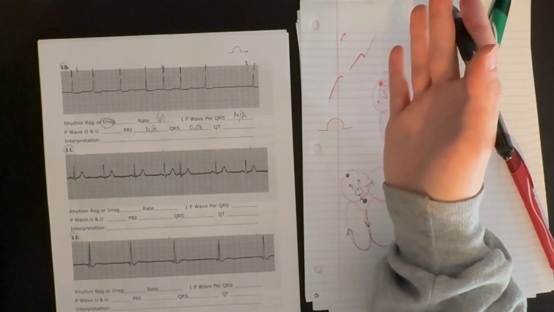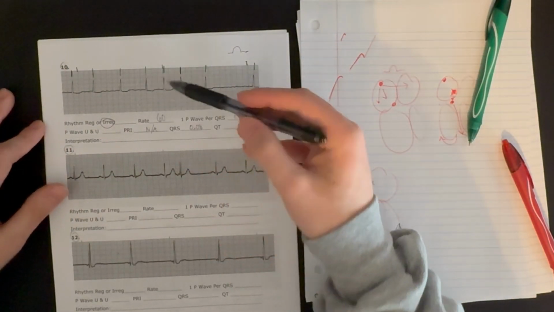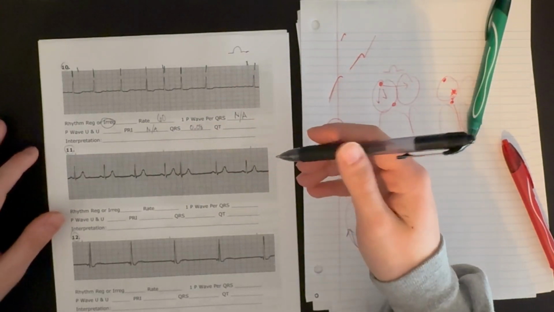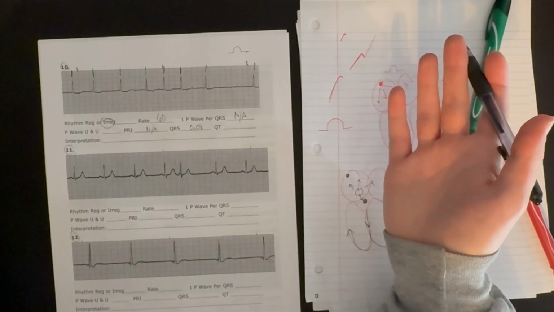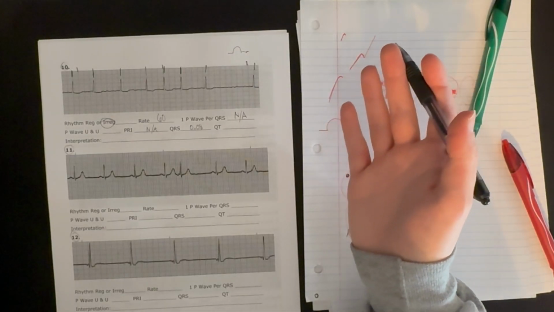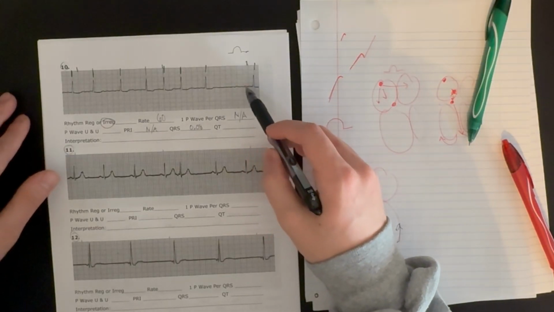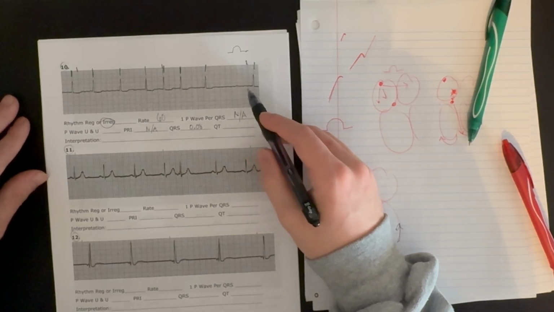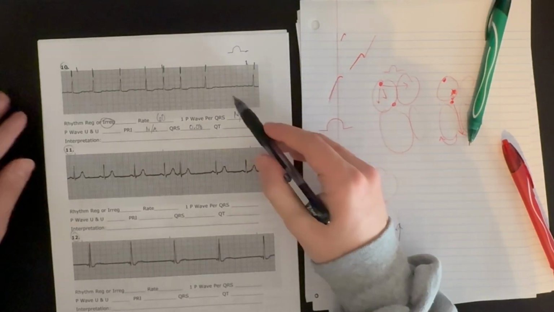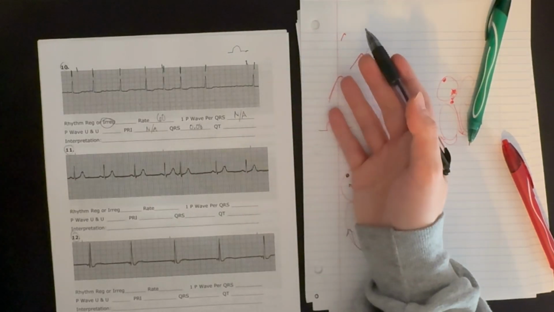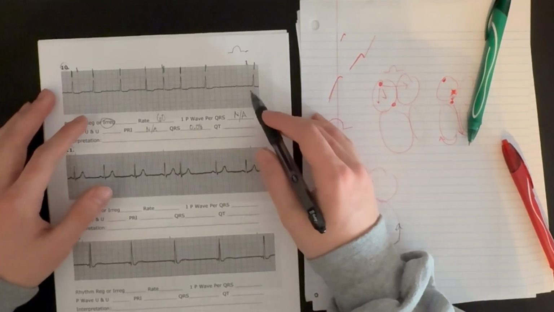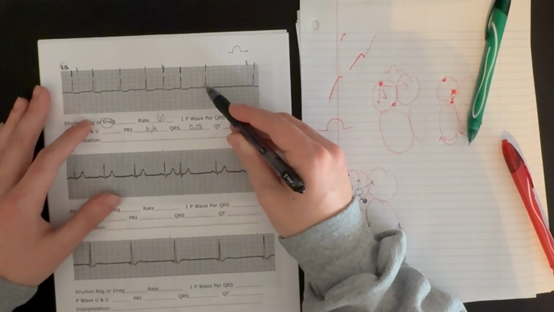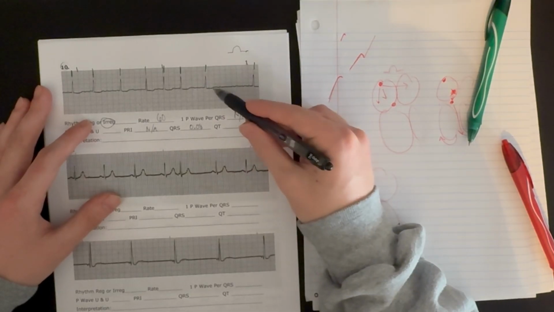So again, let's take a look here. What do we have? What have we found? We have a normal rate, but we have a very irregular rhythm. We're unable to assess what our P to QRS ratio is, because we can't even see any distinct P wave, because there doesn't seem to be a distinct atrial depolarization, a coordinated atrial depolarization. Therefore, we can't measure PR interval, but we can still measure QRS complex timing, and that is normal, which is good.